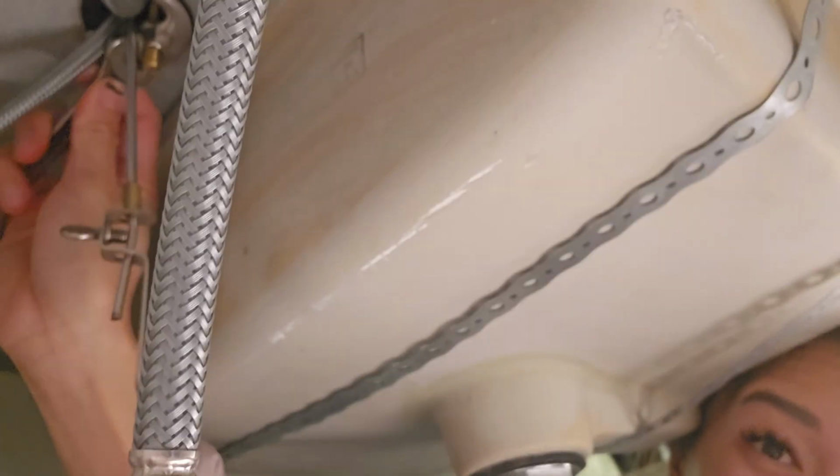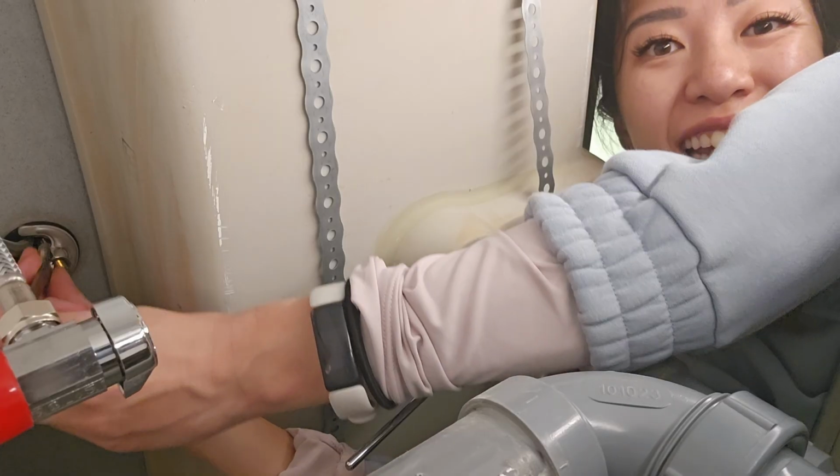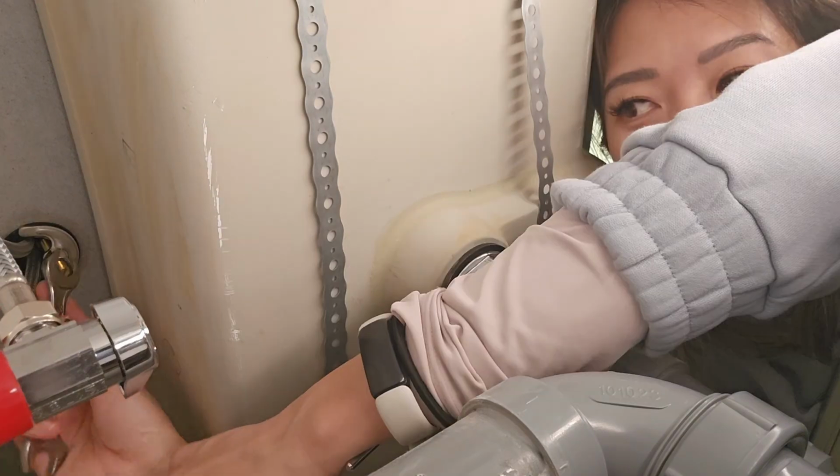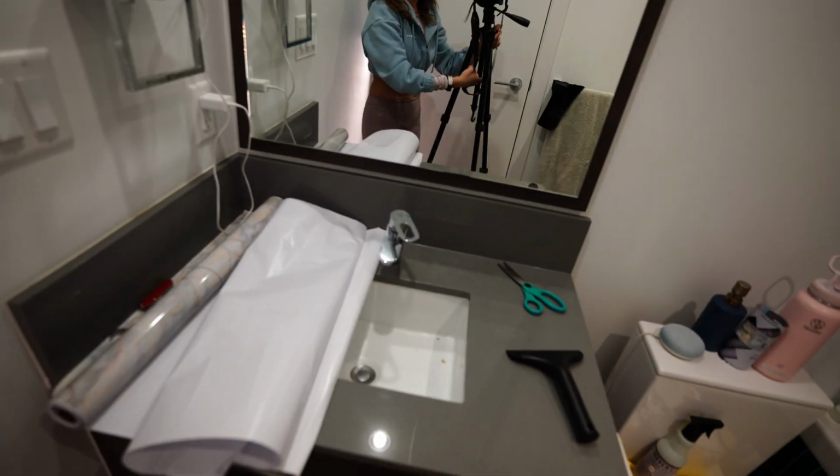Hi, fancy seeing you here. I'm looking at the camera and everything's kind of backwards. I'm directionally challenged right now. Okay, that took way too long, but we got her done. Let's wrap the rest of this bad boy up.